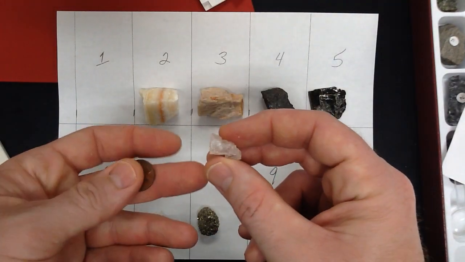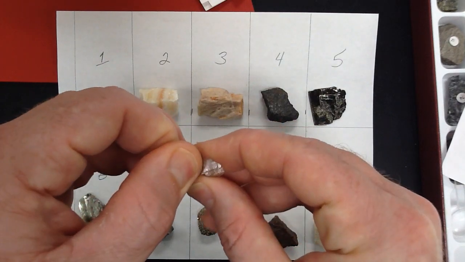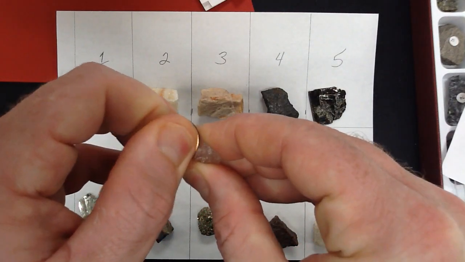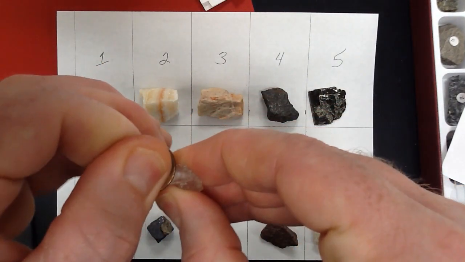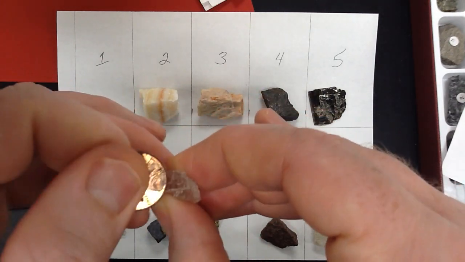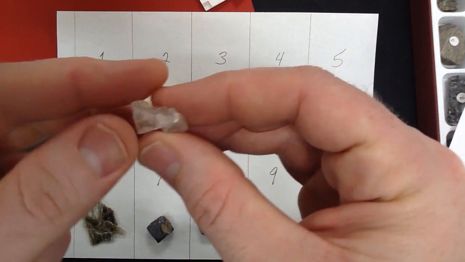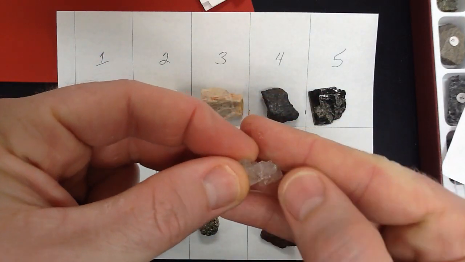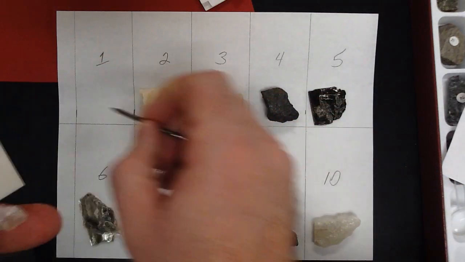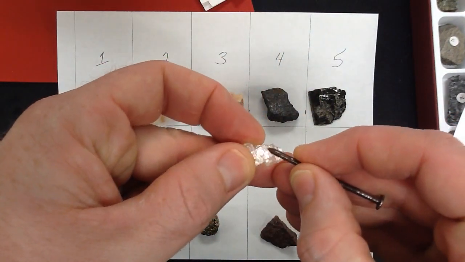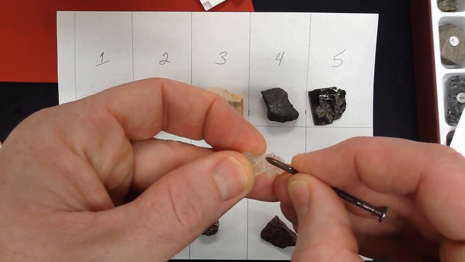So the penny test. It might be a little difficult to see, but I was able to leave a scratch on the sample right there.